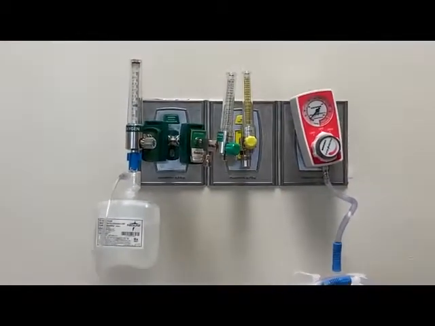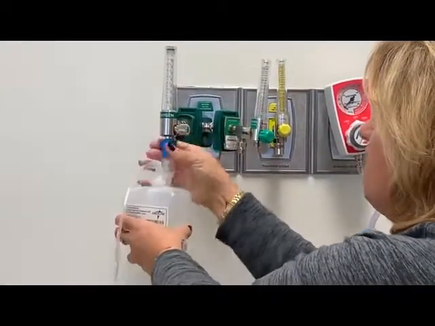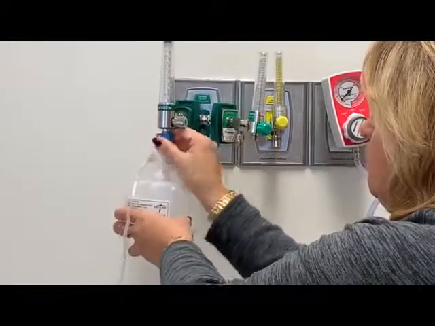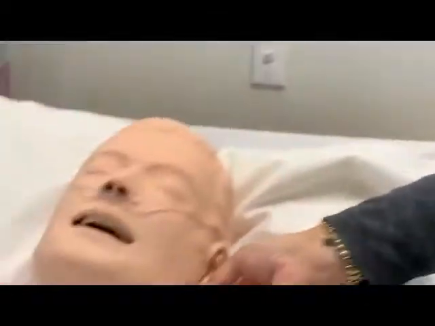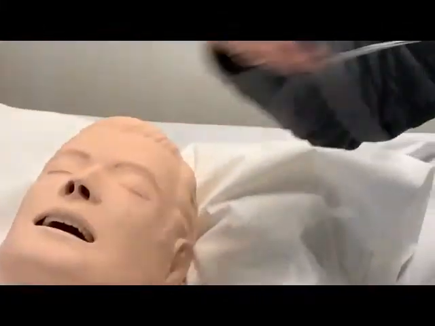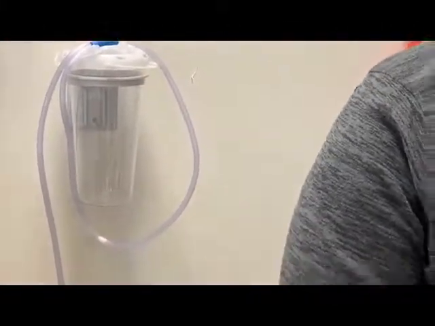The next device that we'll go ahead and move to is going to be our simple mask. So I'm going to go ahead and take this off. Take that off of our patient. The next device is our Simple Mask.